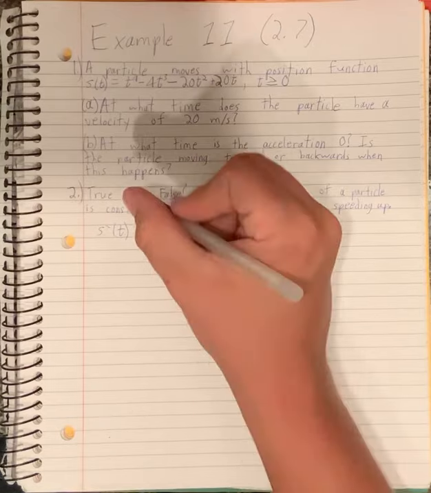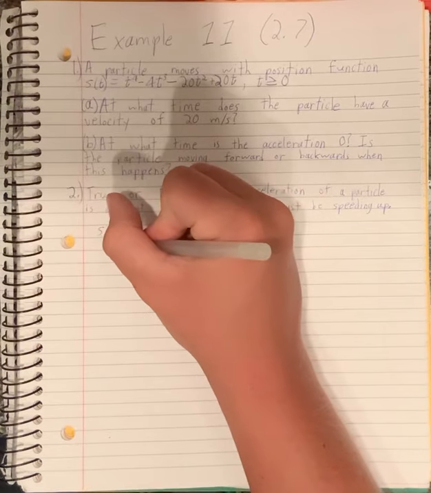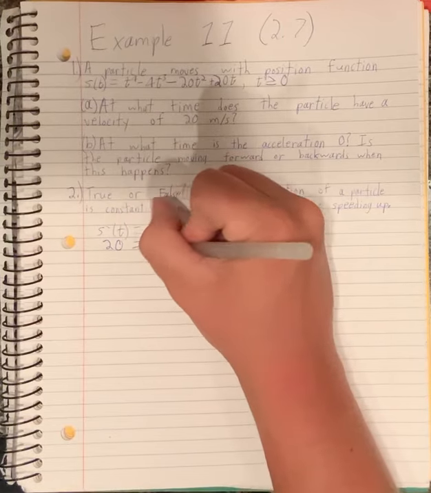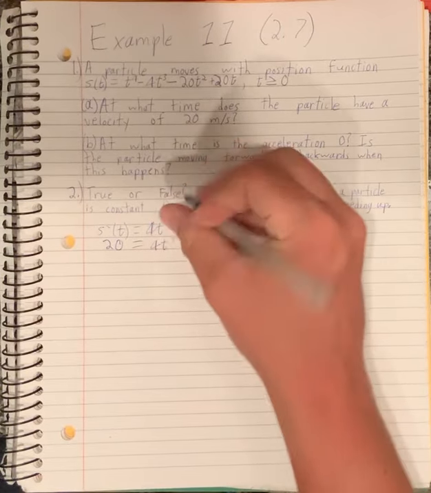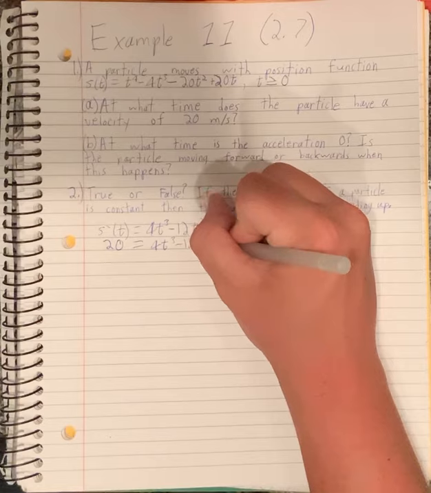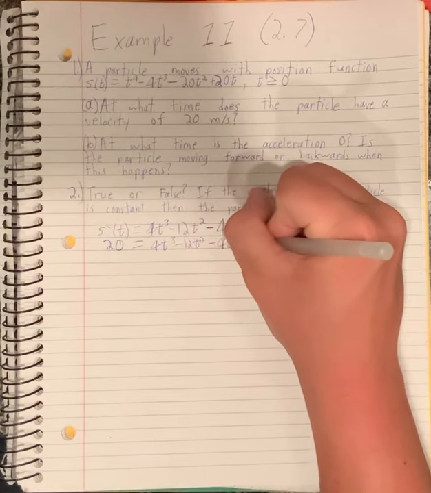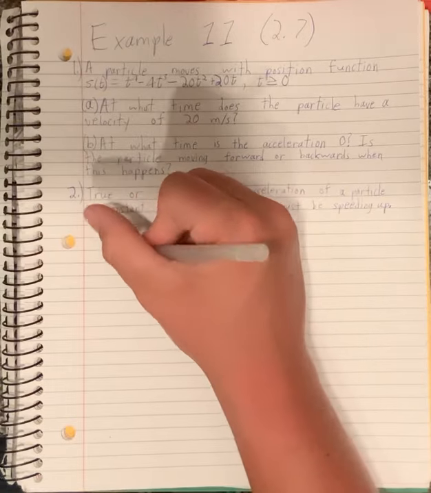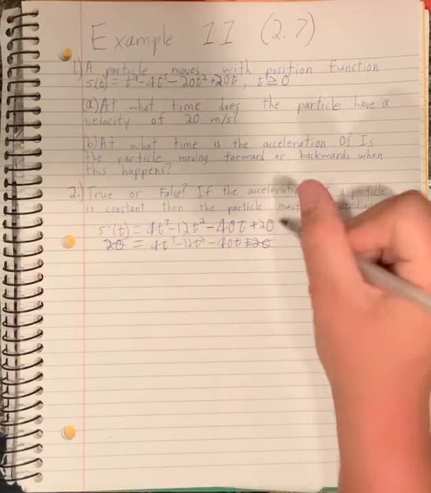So we can set this equal to 20. And go ahead and solve this.